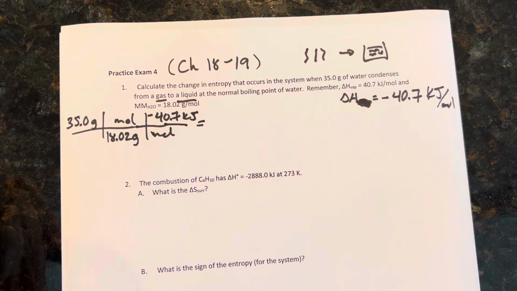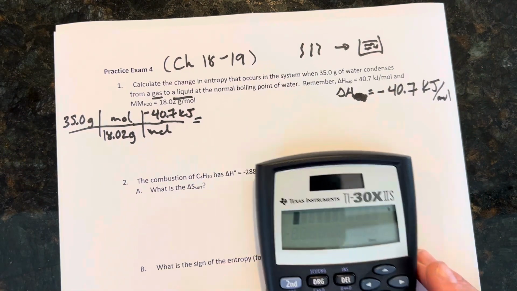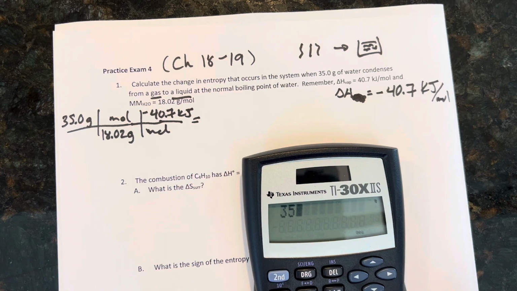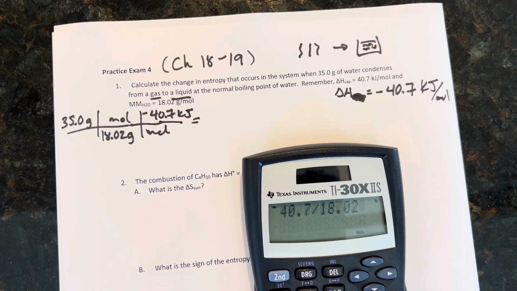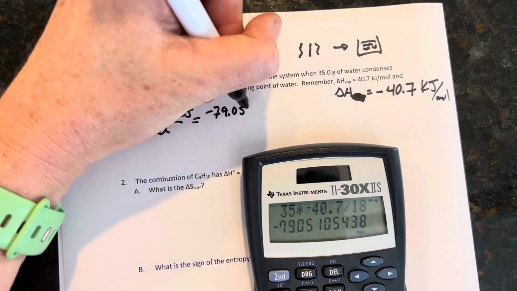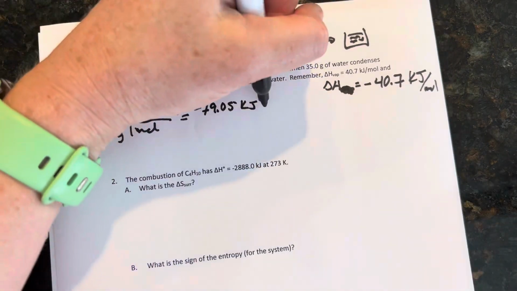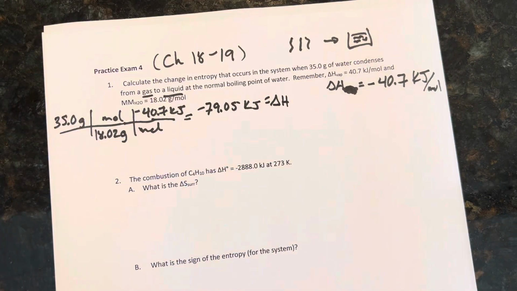And we can calculate how many total kilojoules this would take. And we'll talk about why we're going to do that. Hopefully this is muscle memory, because this is our old process. 40.7 divided by 18.02, and you get an answer of negative 79.05 kilojoules. All right, so that gave us our ΔH for this reaction.